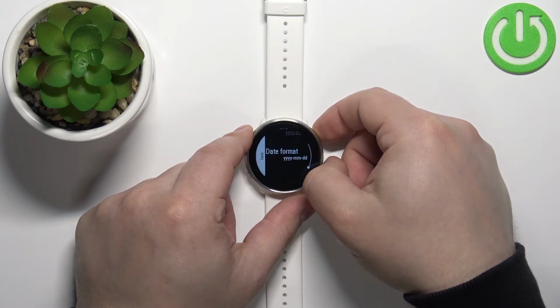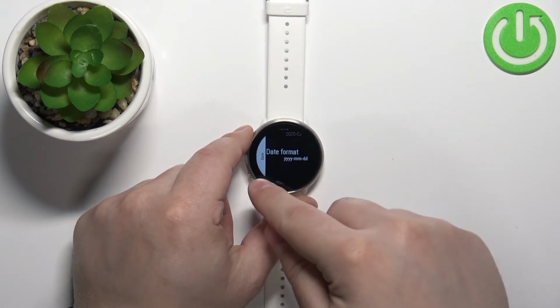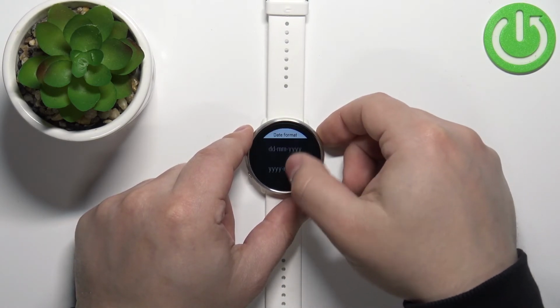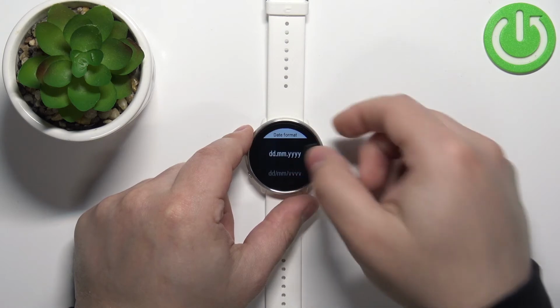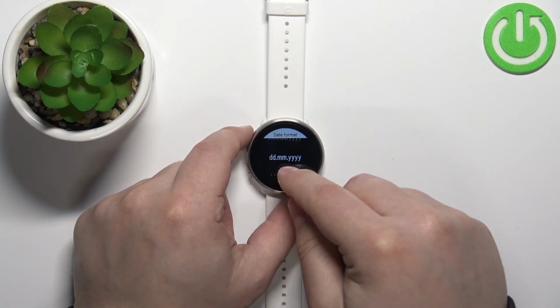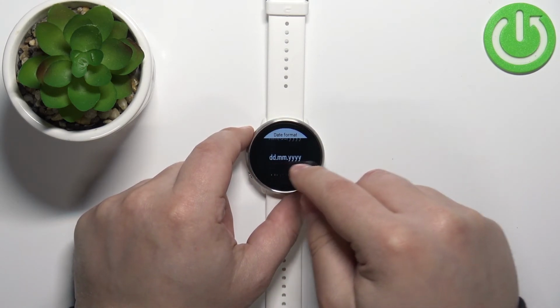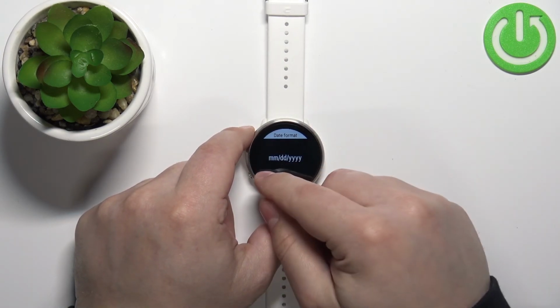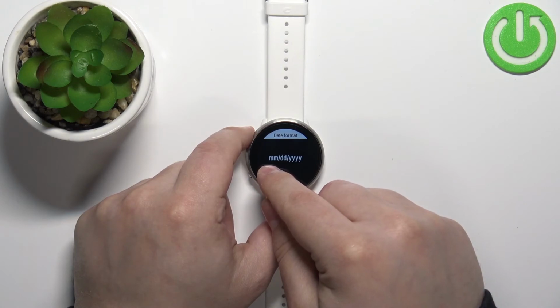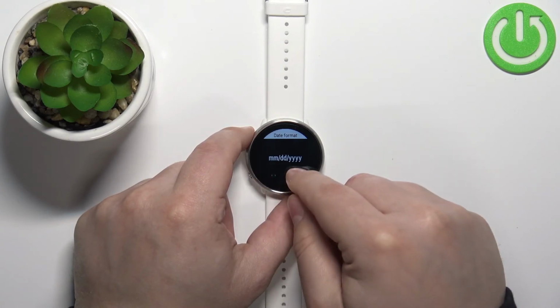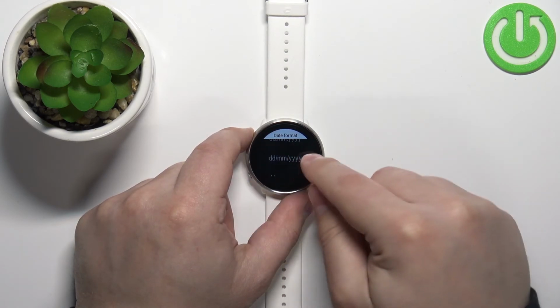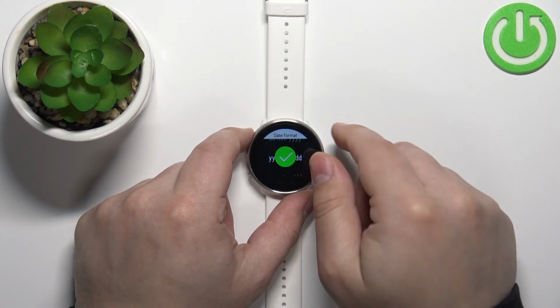Like this. And if you're not sure what the letters mean when you're selecting the date format, DD means days, MM means months, and YYYY means the year. So here we have the month first, day second, and year last. Next we have day first, month second, and year last, and so on. So select the one you like.